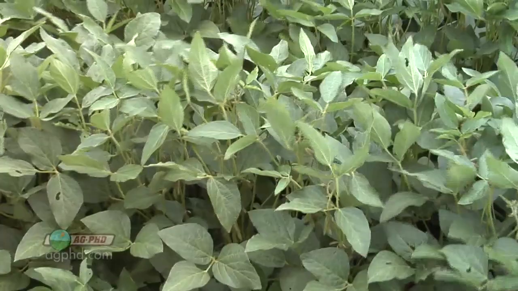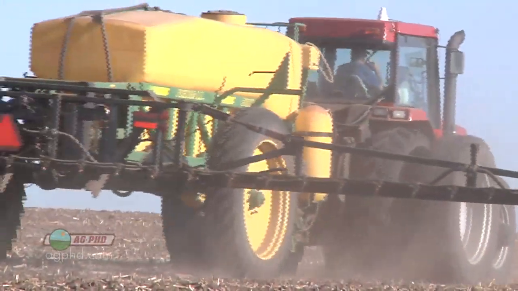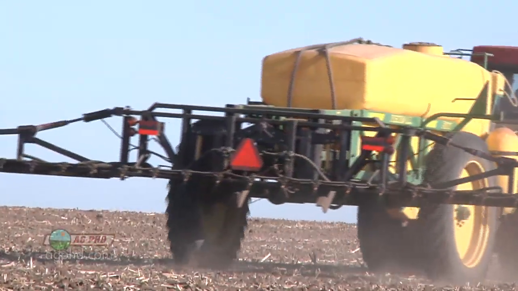Now, how do we get the sulfur out there? Because a lot of guys will say, well, I've been using ammonium thiosulfate as a carrier for my pre-corn herbicide.